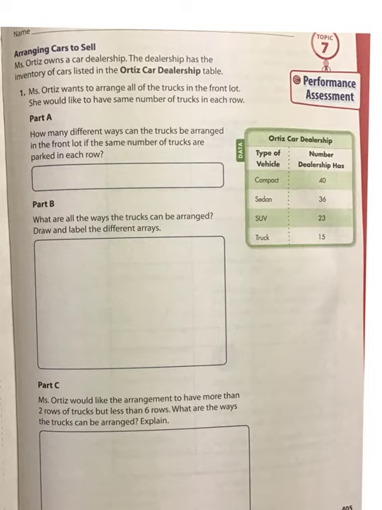Let's take a look at the performance assessment. Arranging cars to sell. Miss Oritz owns a car dealership. The dealership has inventory of cars listed in the Oritz car dealership table, which is over here on our right. Miss Oritz wants to arrange all of the trucks in the front lot. She would like to have the same number of trucks in each row, therefore making a rectangular array.